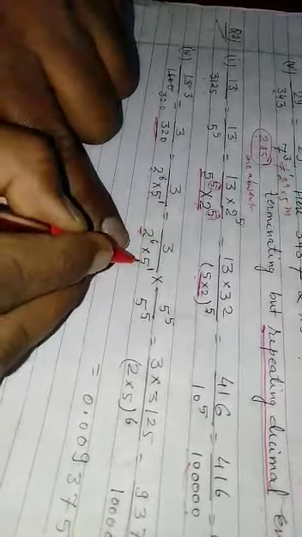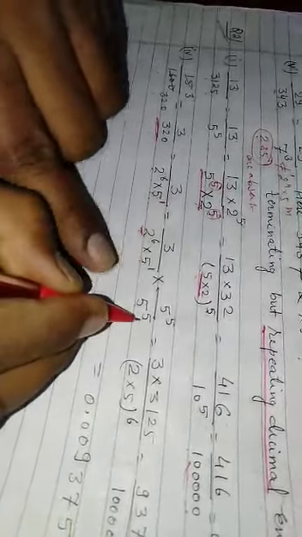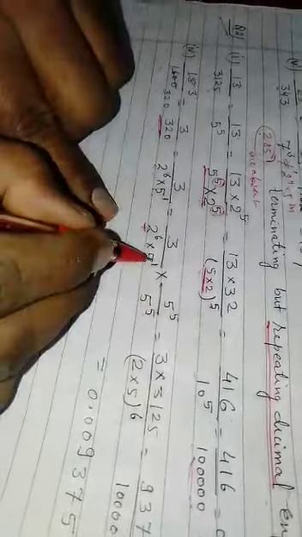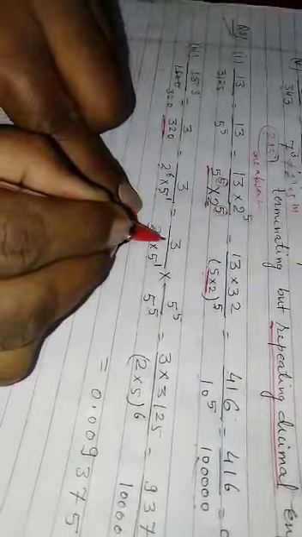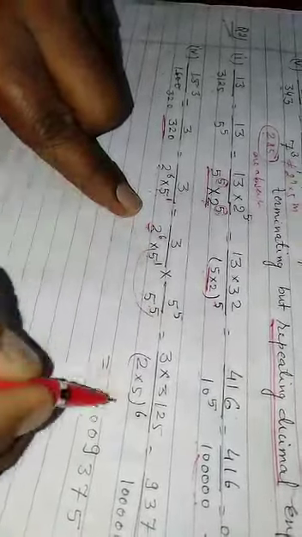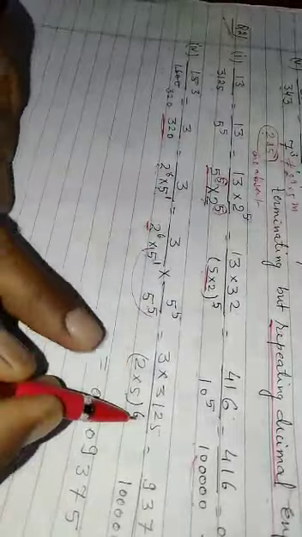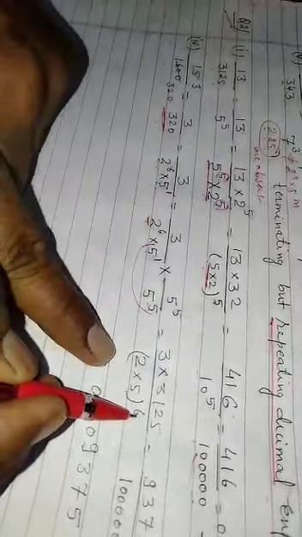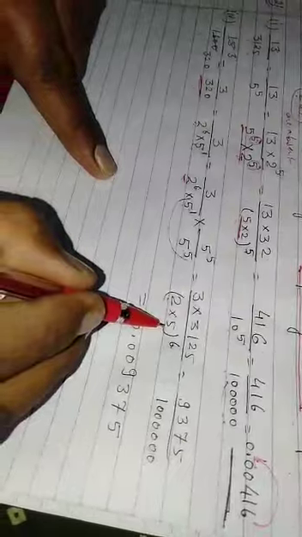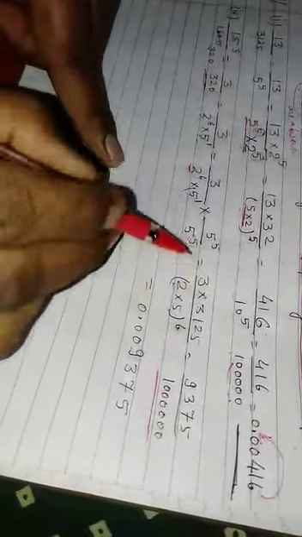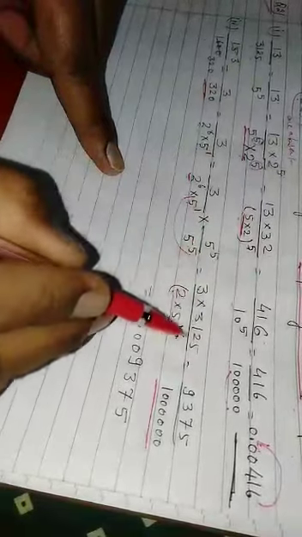We already have 5 to the power 1, so 5 to the power 5 will be multiplied in the denominator, and similarly in the numerator also. So it will be 2 to the power 6 into 5 to the power 6, and we write 2 and 5 together in bracket with power 6. Now 2 into 5 is 10, 10 to the power 6 means 1 and 6 zeros, and in the numerator 3 into 5 to the power 5, that is 3 into 3125.